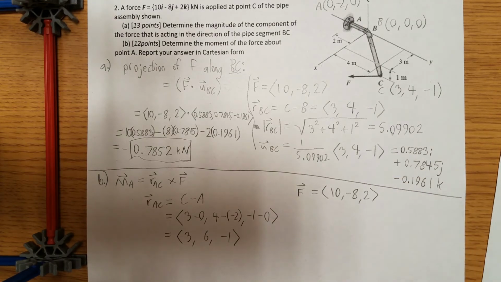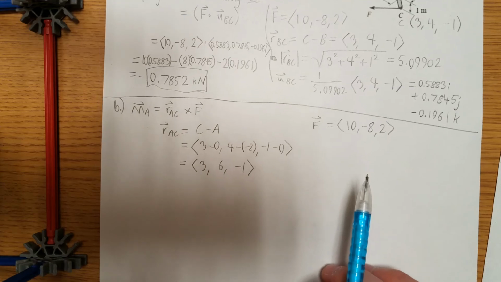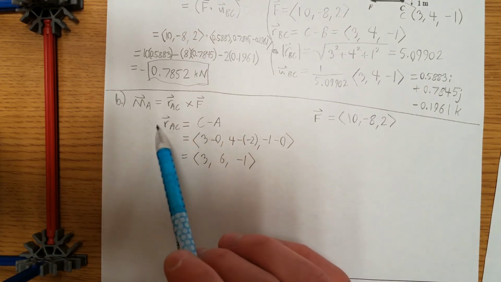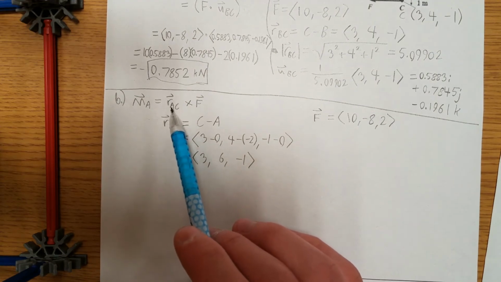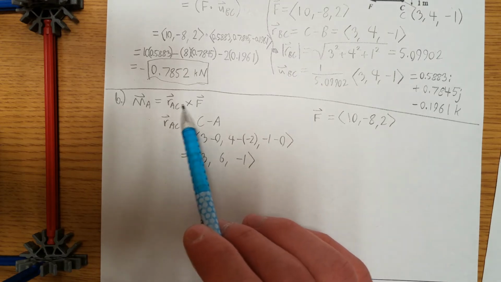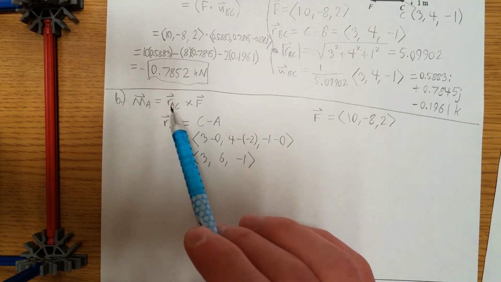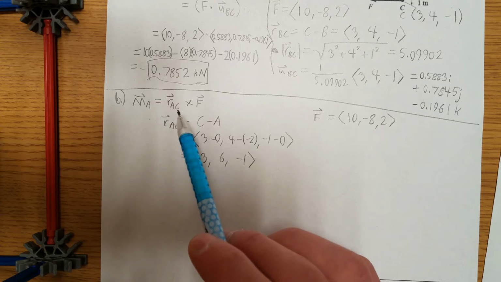And now we want to cross them. One important thing to know when you cross product is you always want to make sure you put the position vector first, because otherwise you're going to get a negative value and it's not going to be correct. So you always want to make sure you have your position vector first.